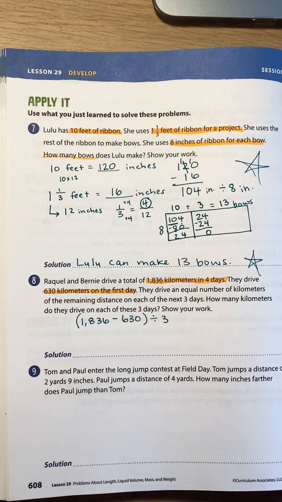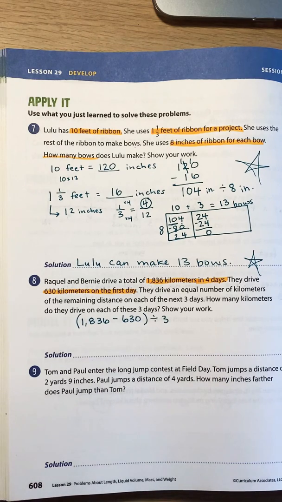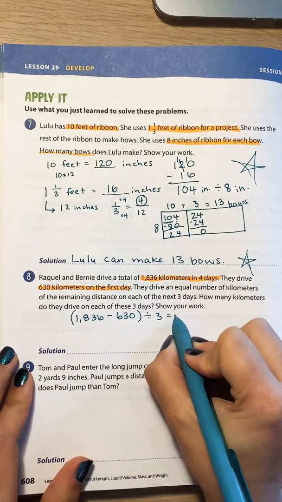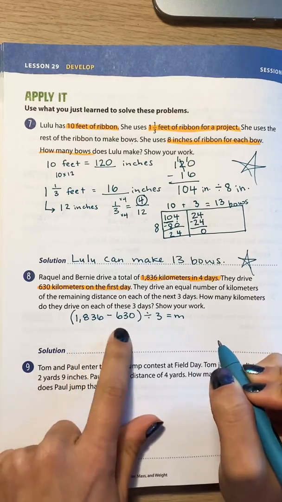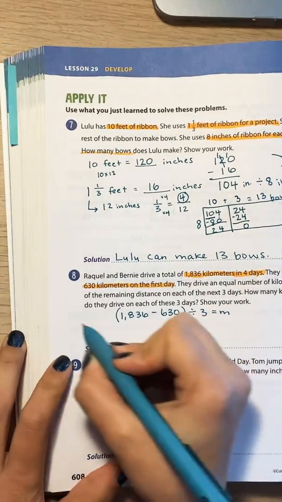So you can pause it here. I've helped you with the equation. Pause it and try and solve it, and then come back and check it and see if you got the right number. Okay, so if I work through this, let's say equals m for miles. I'm going to do the subtraction first because it's in parentheses. Have some space right here.